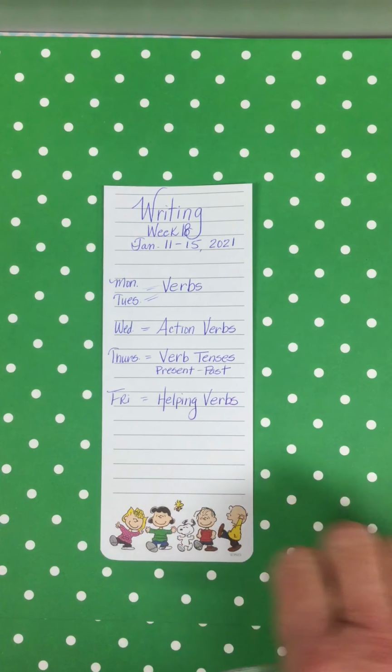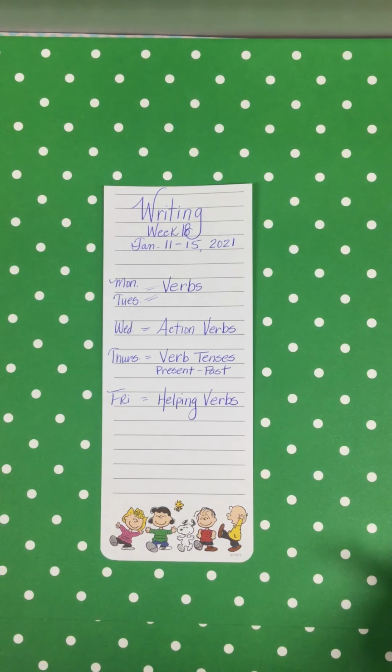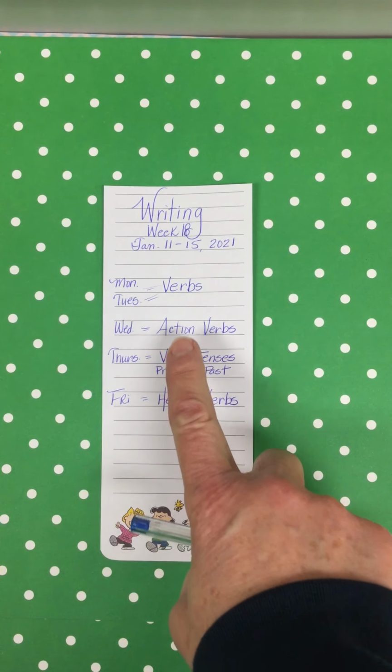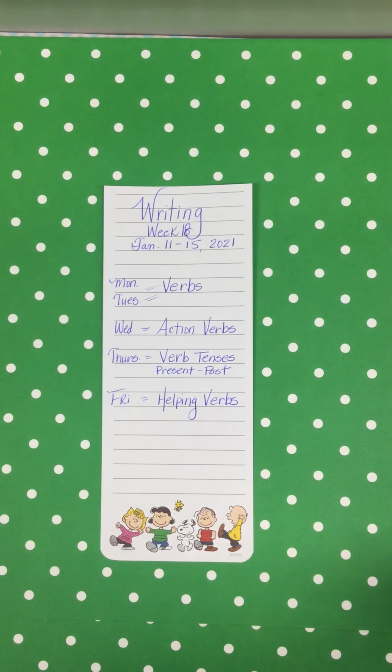Monday and Tuesday, we're just looking at plain verbs, identifying what a verb is. On Wednesday, we'll talk about, and you'll see a video about action verbs. Thursday, it's verb tenses, things that happen in the present or in the past, and how that affects the sentence and the nouns in the sentence. And then Friday, helping verbs. Sometimes there's little words that we need to help us just before the verb to get the meaning of the sentence across.